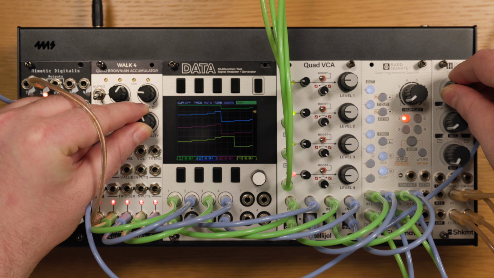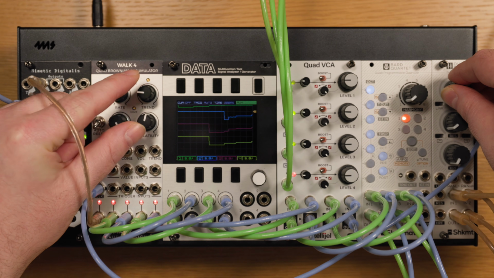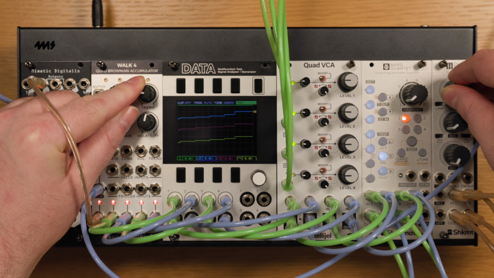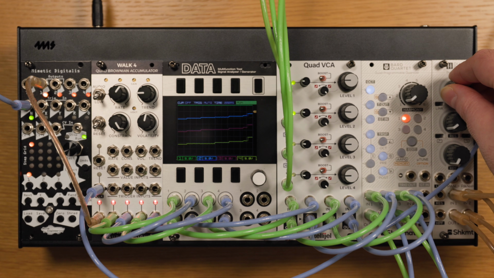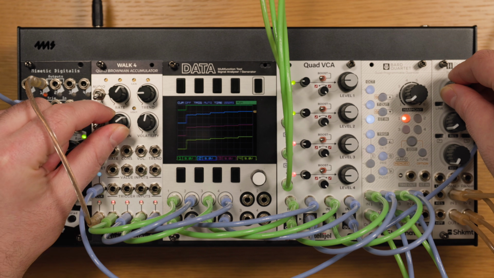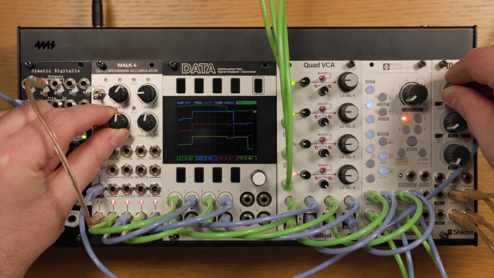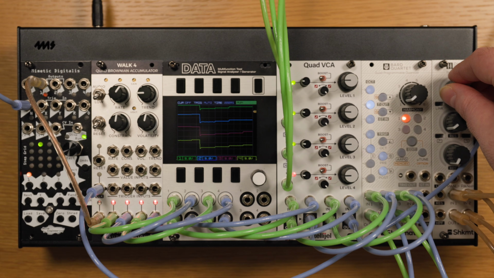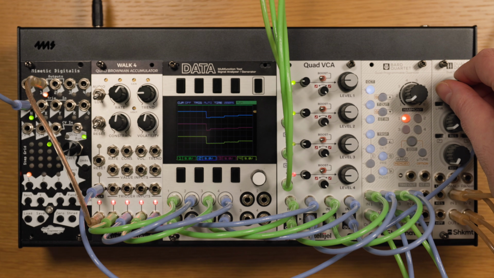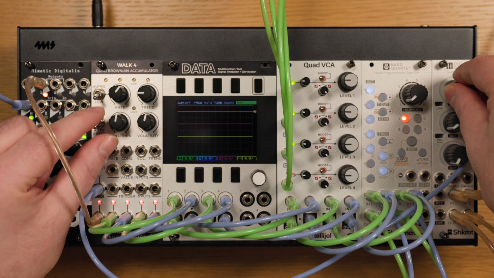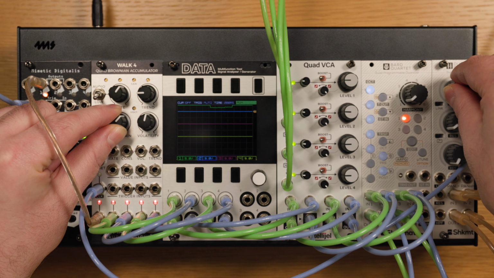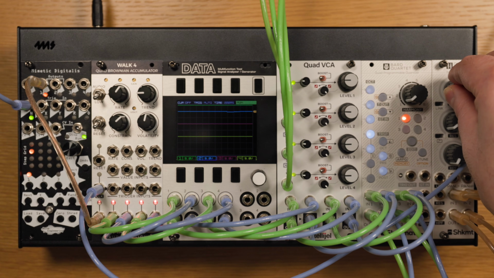With higher volatility, we'll start to get some downward motion as well, especially if we turn down the trend a little bit. And of course, we can use constrain to focus the pitches in the lower range. This is a way you can get some really beautiful sequences across multiple voices to create interesting and pleasant harmonies.